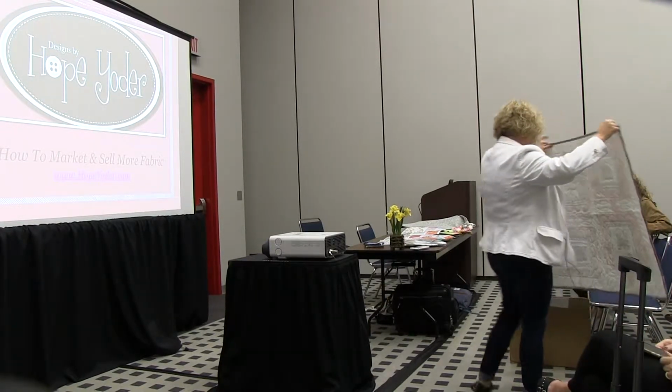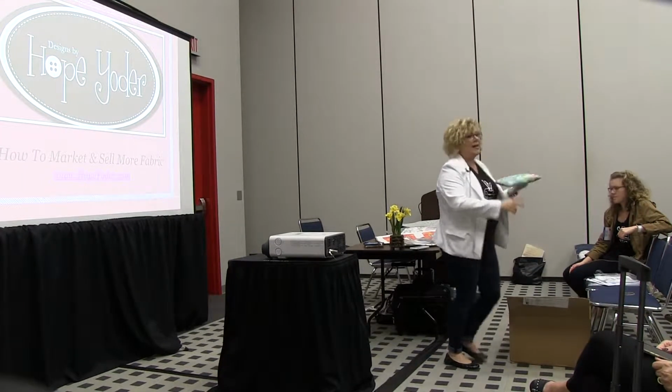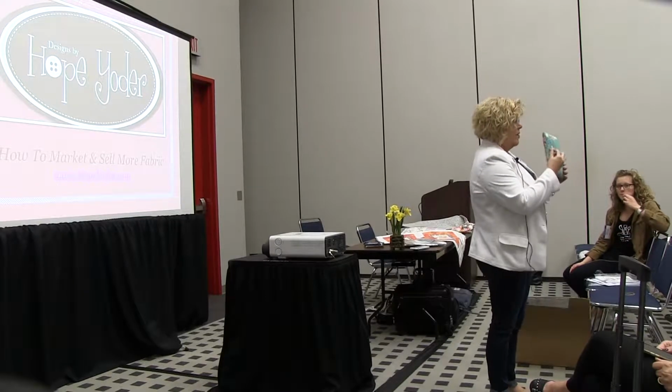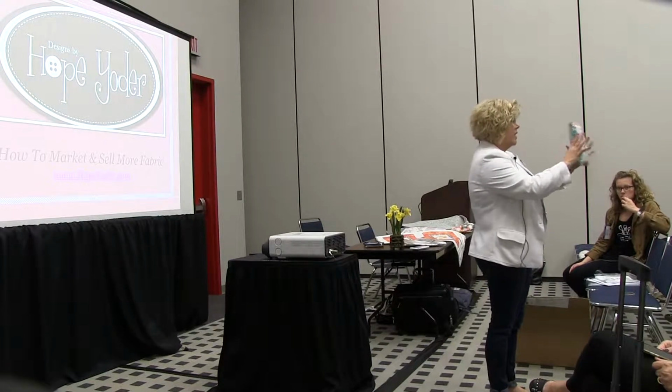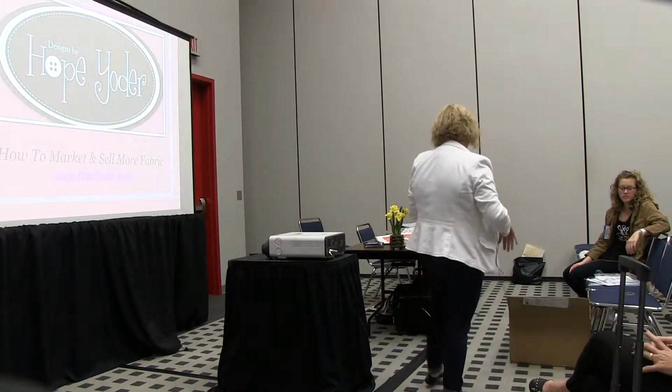All right, so we've got this, and we made a few more samples. This is one of our hands-on projects in the hoop. We've got zipper in the hoop, piecing, quilting. You can see how pretty and bright and happy the fabrics are. So I hope you'll go by booth 2218.